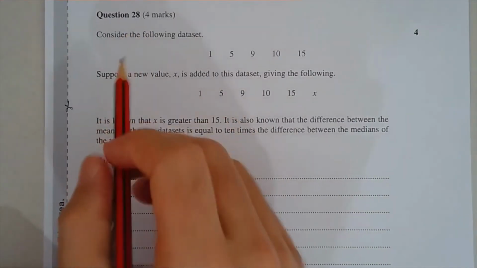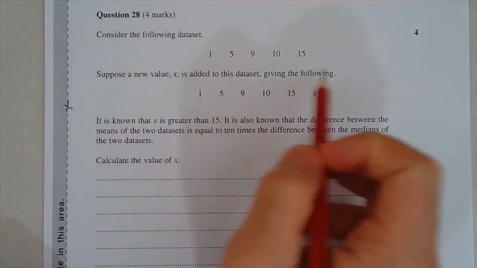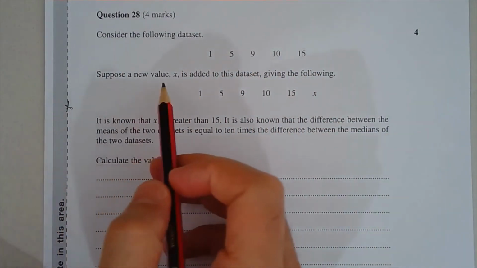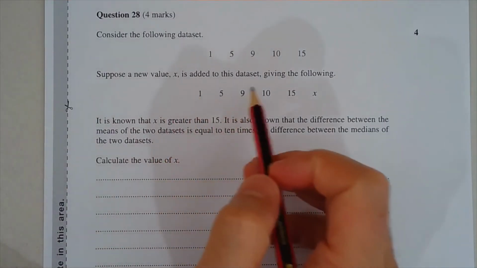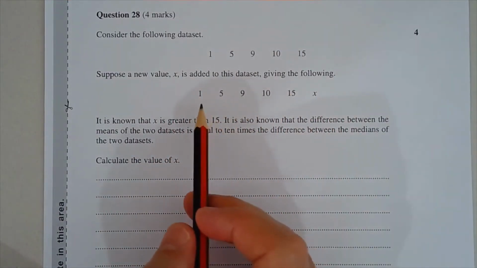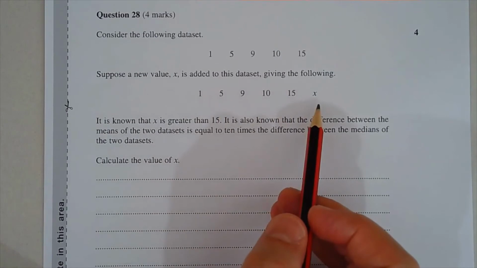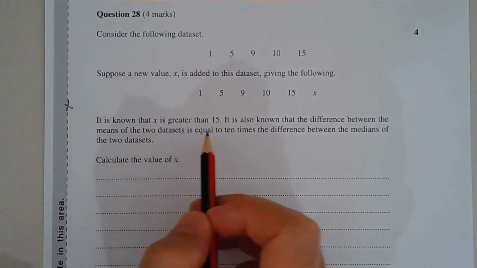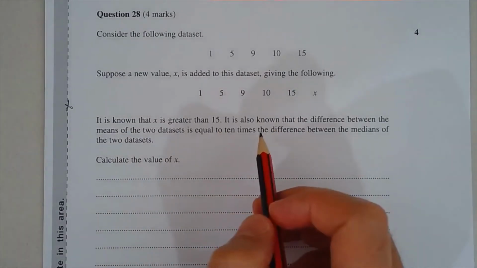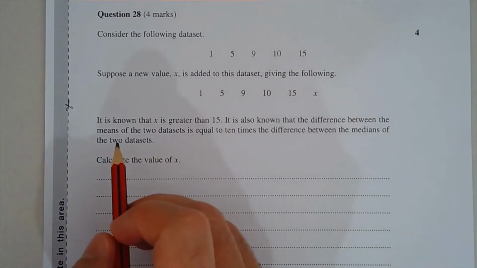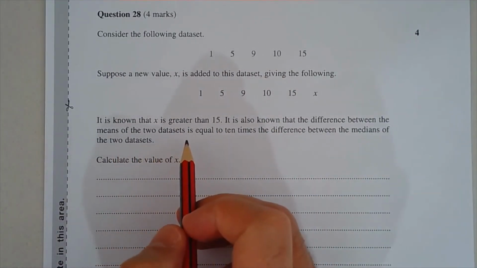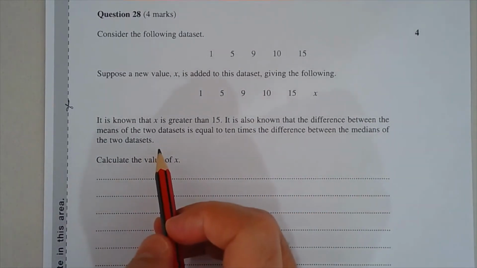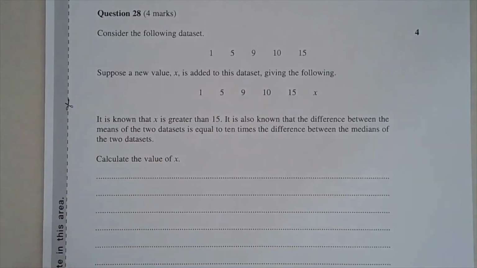Question 28. Consider the following data set: 1, 5, 9, 10, 15. Suppose a new value, x, is added to this data set, giving 1, 5, 9, 10, 15, and x added to the end. It is known that x is greater than 15. It is also known that the difference between the means of the two data sets is equal to 10 times the difference between the medians of the two data sets. Calculate the value of x.